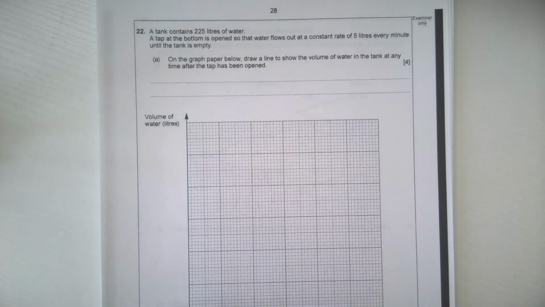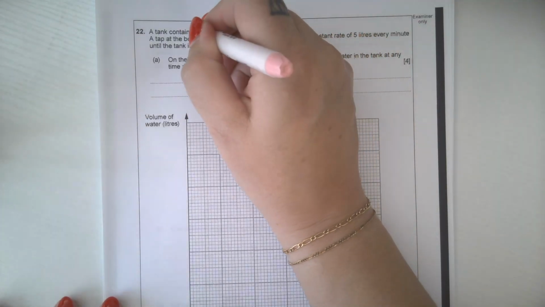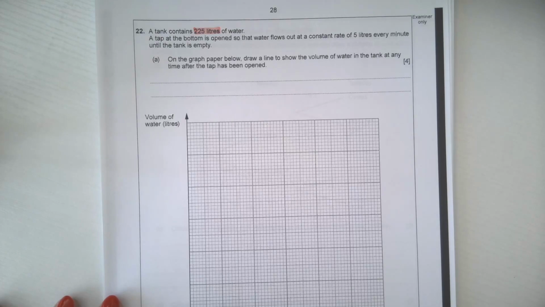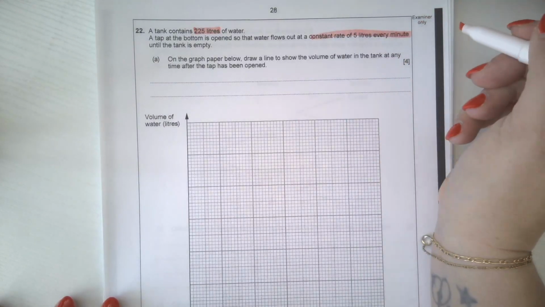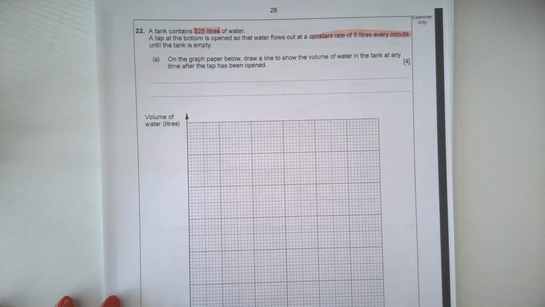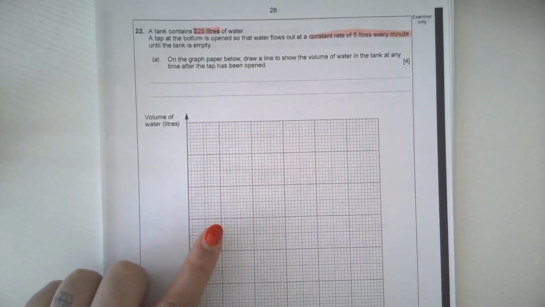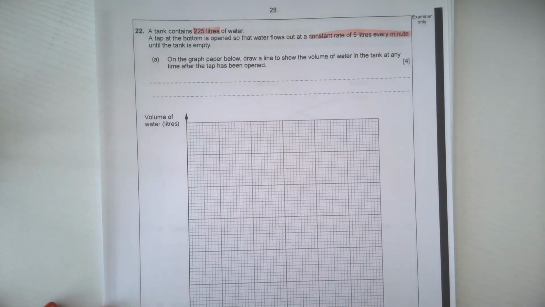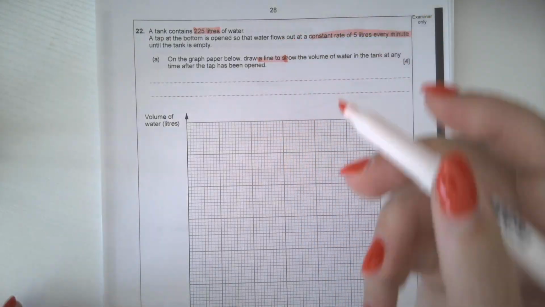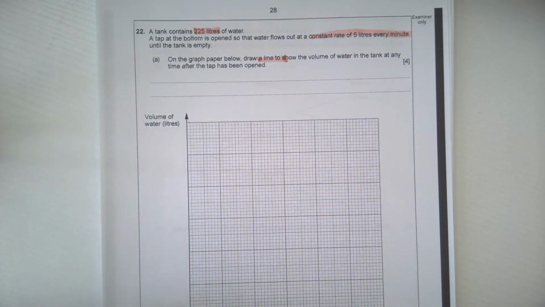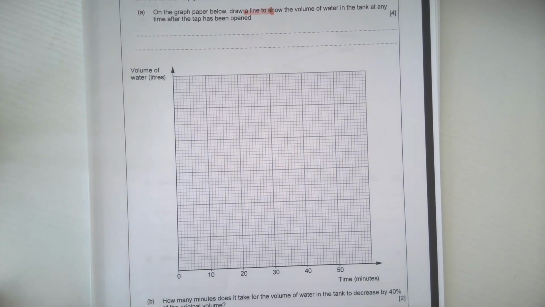Question 22. A tank contains 225 litres of water. A tap at the bottom is open so that water flows out at a constant rate of 5 litres every minute until the tank is empty. Part A. On the graph paper below, draw a line to show the volume of water in the tank at any time after the tap has been opened. So the key here is a line, so it's a constant rate of water flowing out of the tank. So we're going to have a straight line here, guys.